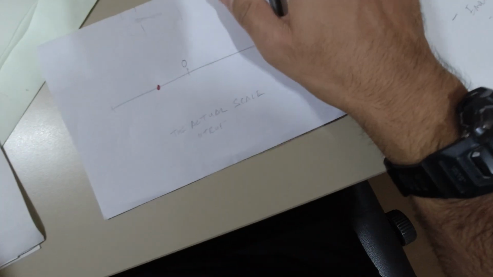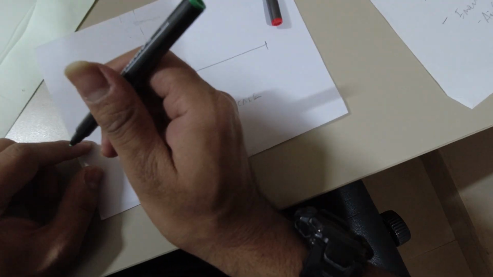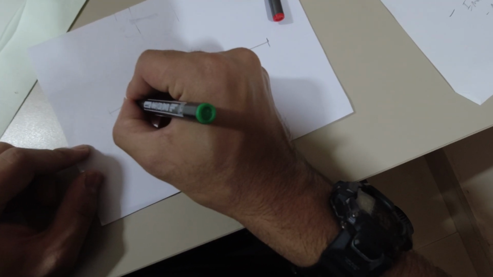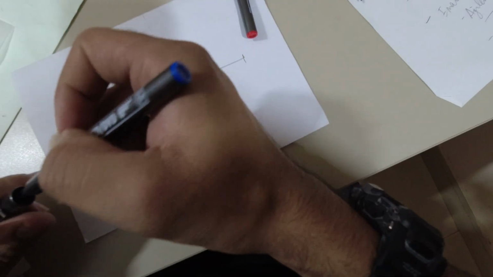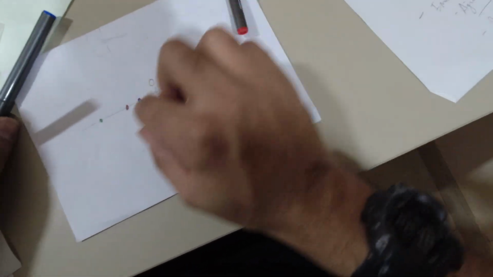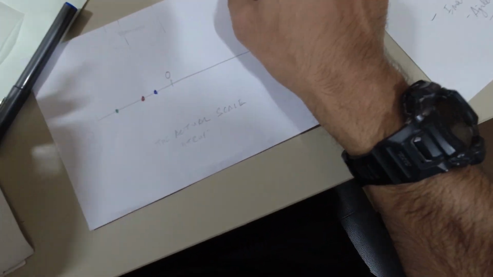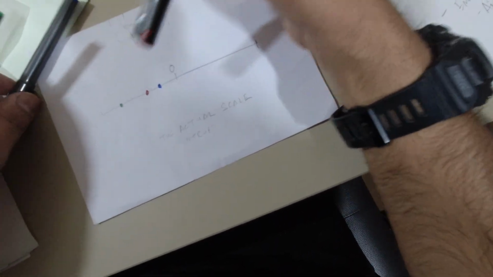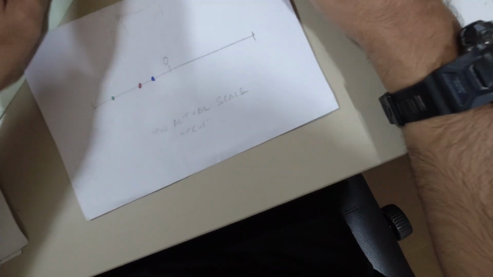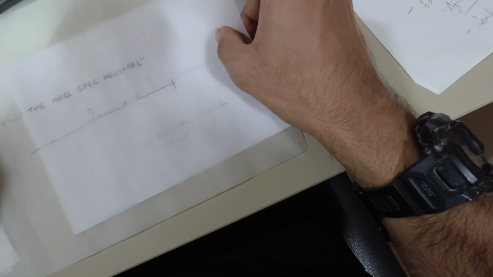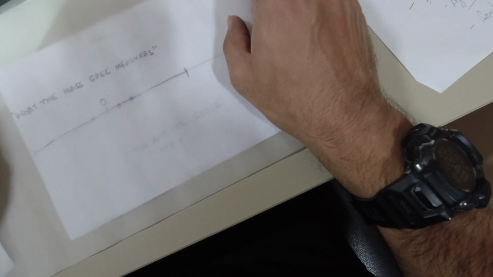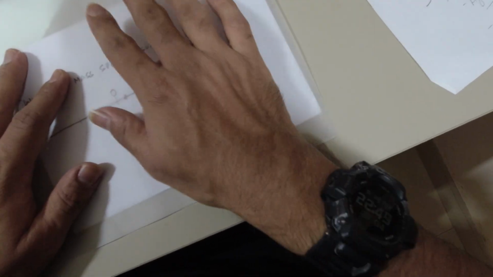Then there's another standard, I'm going to put that in green color. That's over here. And let me just throw in a blue color as well. I'll just put that here. And so this is the actual value of the red, green, and blue standards. And now on top of it, I'm going to put the scale that my mass spectrometer is tuned at.